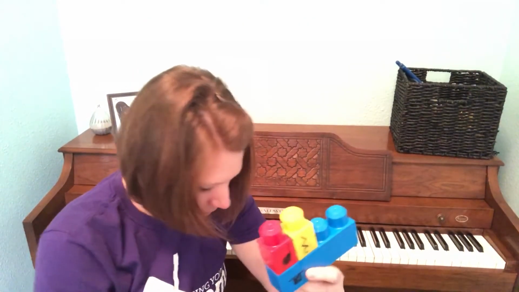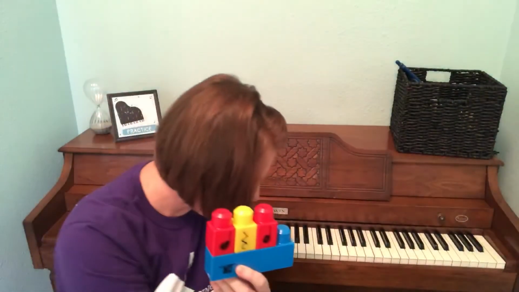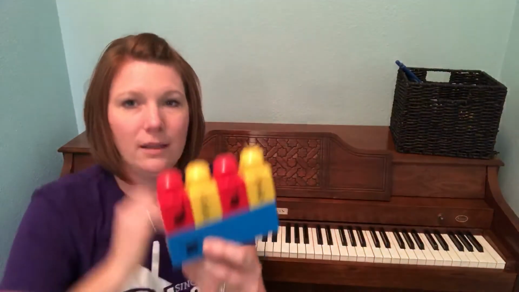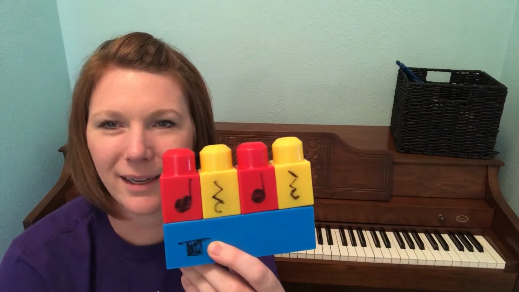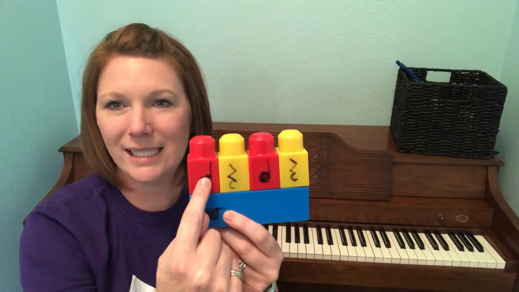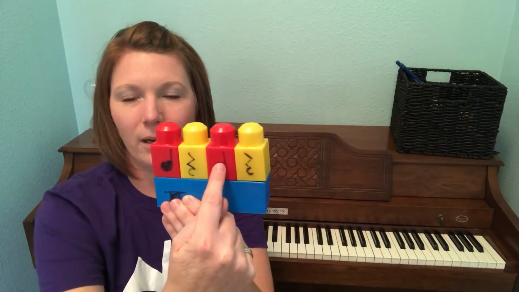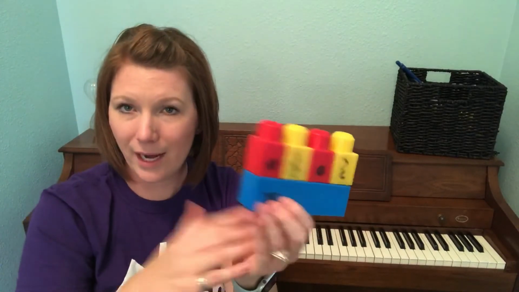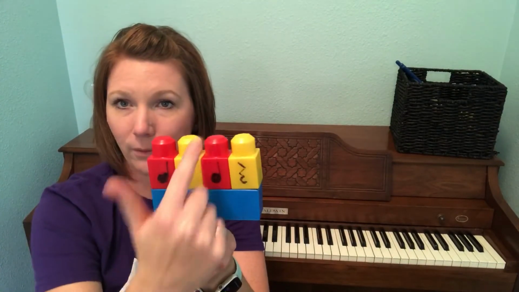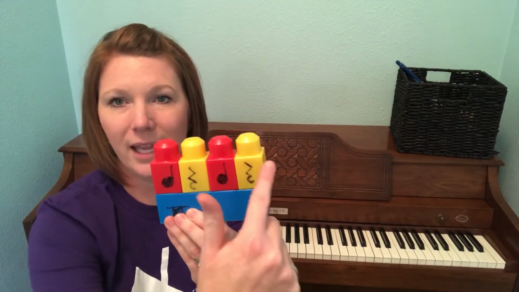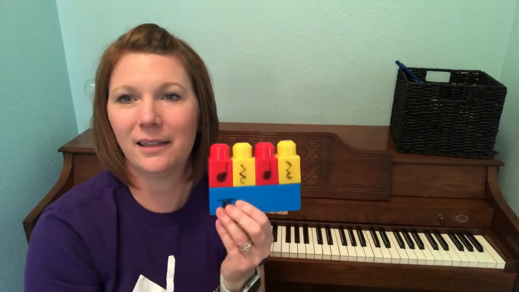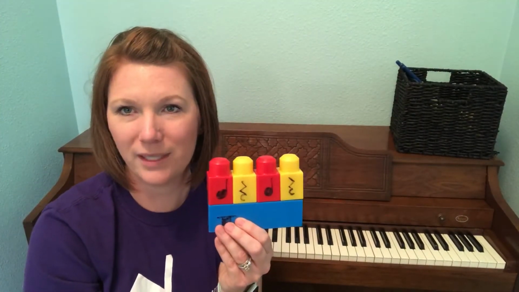So if I put a quarter note, then a quarter rest, and then a quarter note, then a quarter rest, okay? We would play and say 1. We're going to rest with open hands, so no sound, no clapping. Then we're going to play and say 3, because here it is on the number 3 spot. Then we're going to rest on the number 4. So it sounds like this.